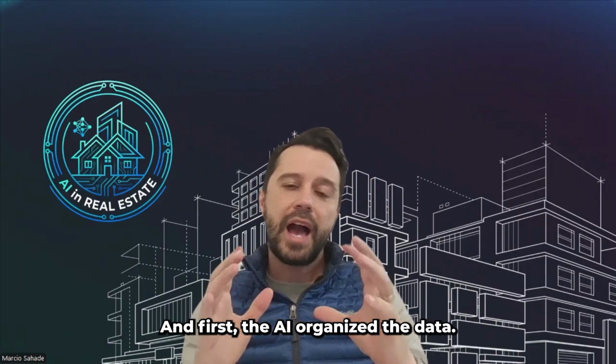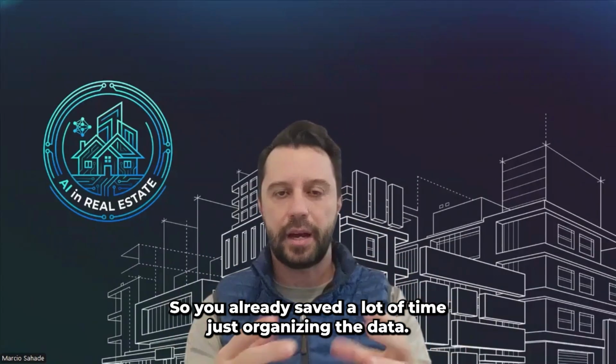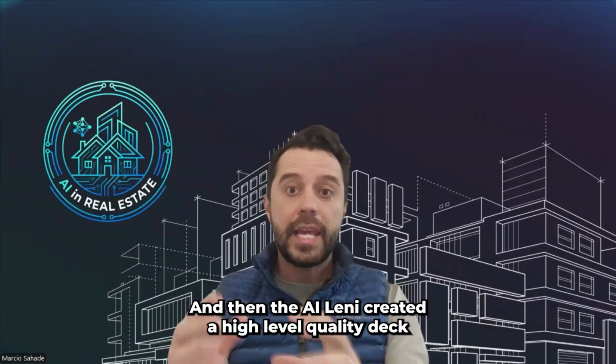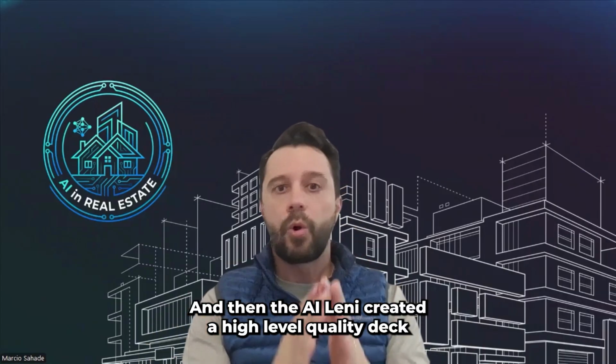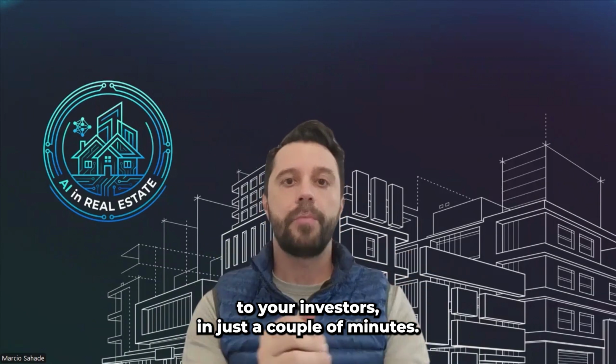And first, the AI organized the data. So you already saved a lot of time just organizing the data. And then the AI, Lenny, created a high-level quality deck for your investors in just a couple of minutes.